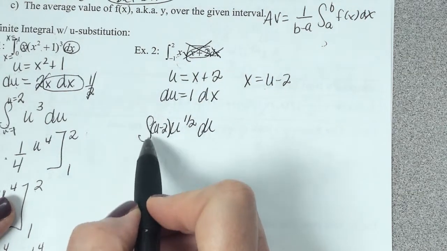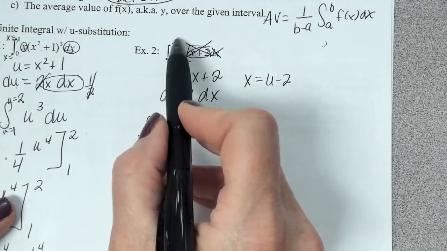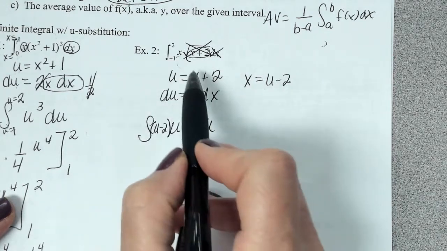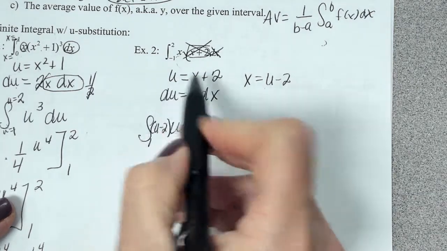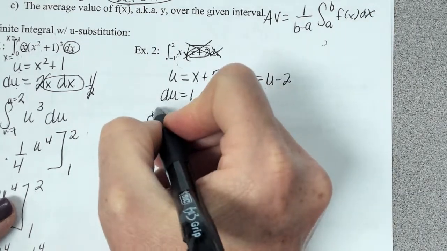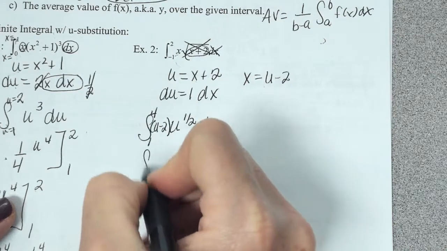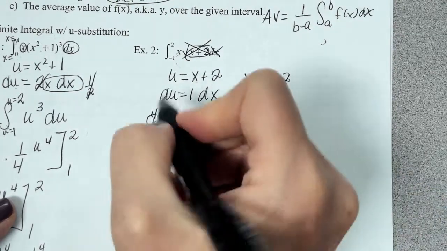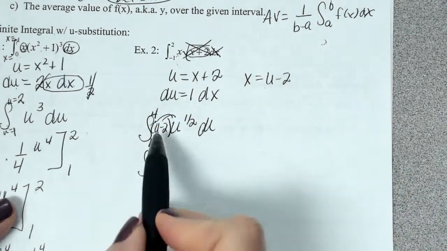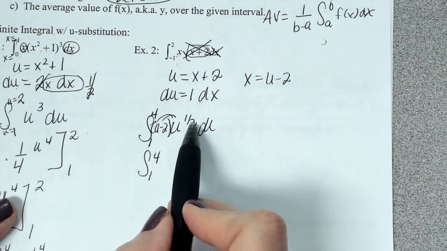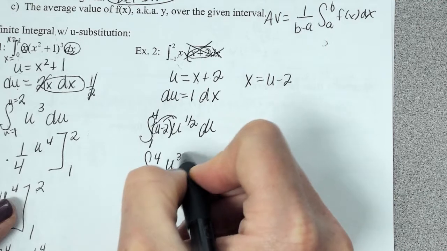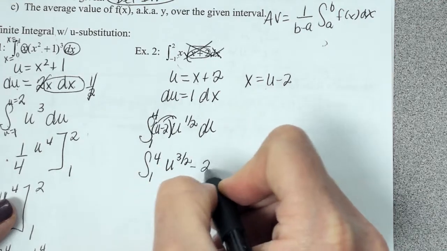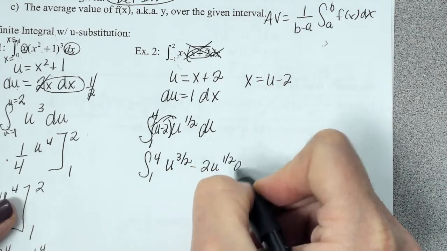Now, these numbers here, they were x's. I want them to be u's. So I have to plug in -1, -1 plus 2 is 1. Plug in 2, 2 plus 2 is 4. So here's my new problem, the integral from 1 to 4. And now I can distribute this out. U times u to the 1/2, minus 2u to the 1/2.